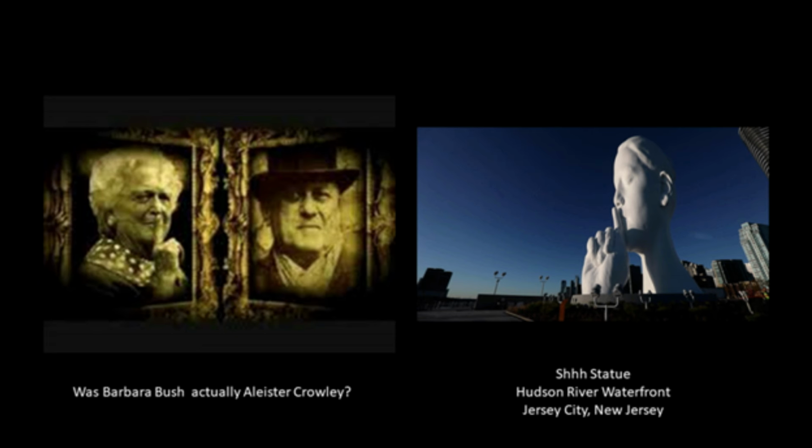I believe Barbara Bush was actually Aleister Crowley, and interestingly, as seen here, making a shh gesture in the photo that is identical to the raised index finger in front of the mouth of what is commonly known as the shh statue on the waterfront in New Jersey, directly across the Hudson River from New York City. The 80-foot or 24-meter tall statue, named Water's Soul, was unveiled in October of 2021.